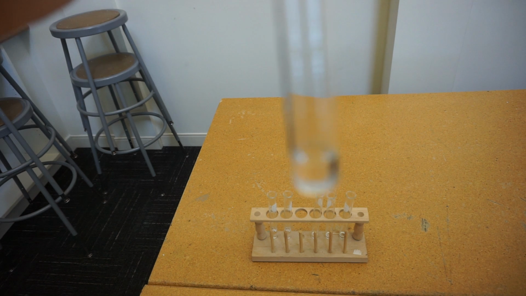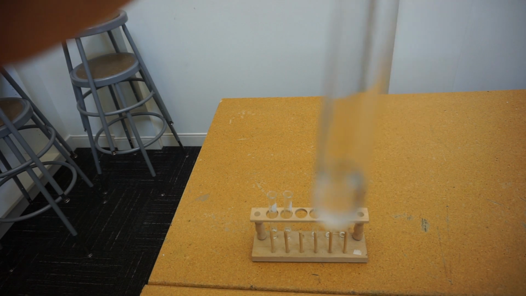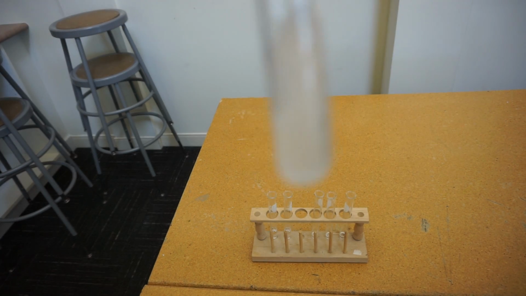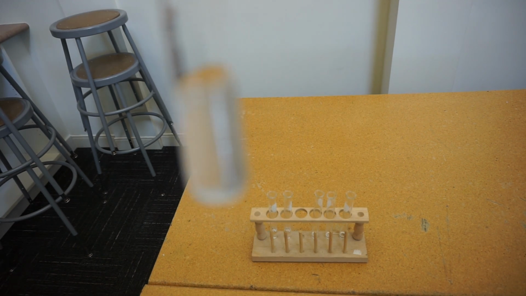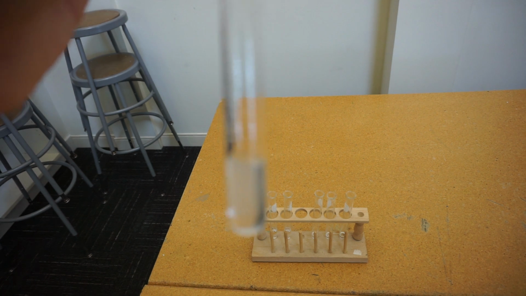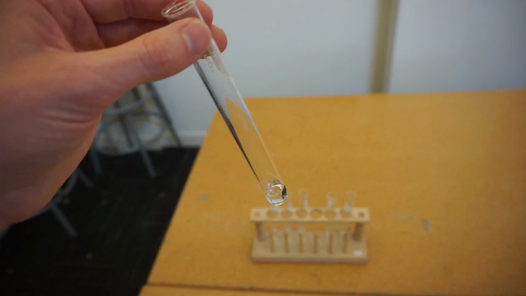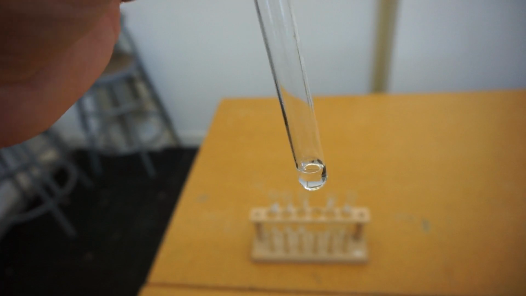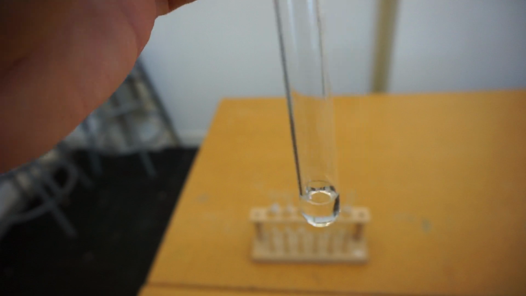Our next one is propanol. And again, add the water, give it a shake, and we see that we're just getting a good clear solution, good mixing. So all of these so far have shown good mixing, and the hydrogen bonding between the oxygen of the alcohol and the hydrogen of water, or vice versa, showing good mixing.